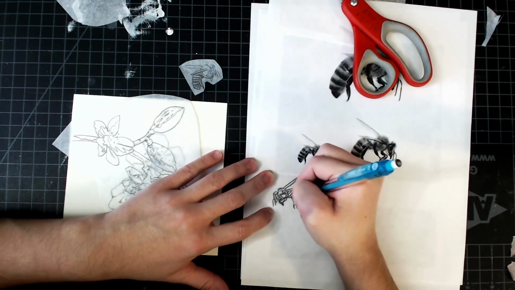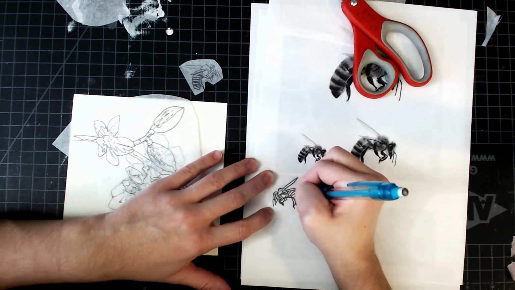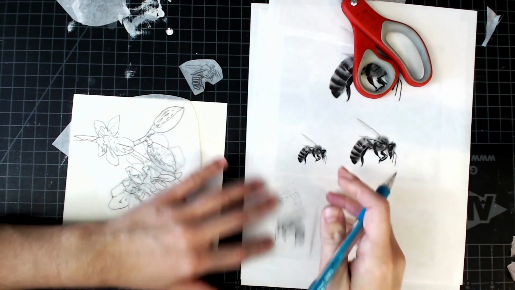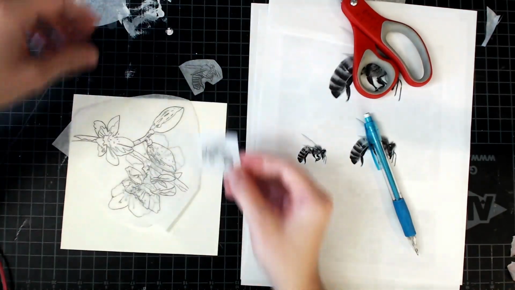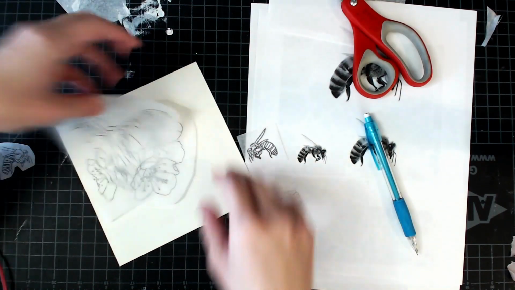I'm trying to be as delicate as possible here with tracing or retracing or re-recording those lines on the other side. See, it makes that ghost reflection. It's about fun. Okay, all right, so now I've got a bee going in the opposite direction, so then I can start playing with these forms a little bit more.